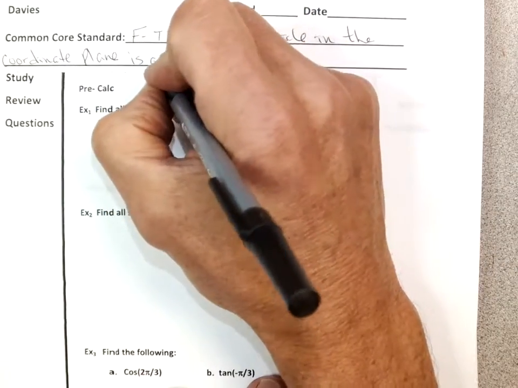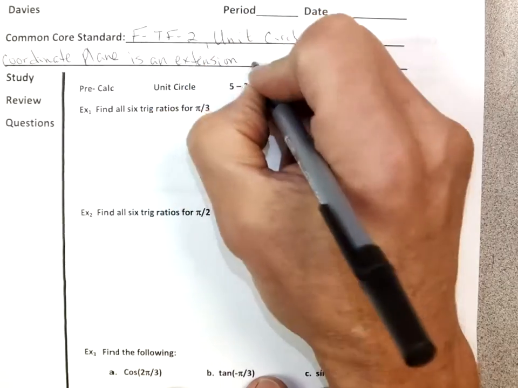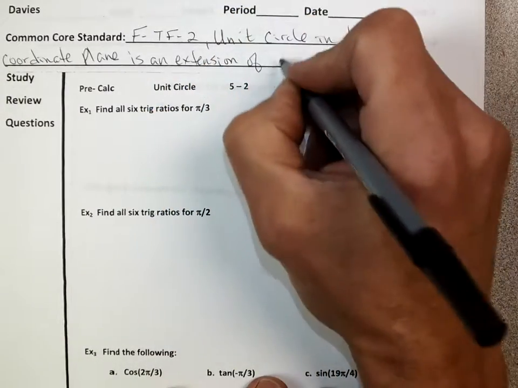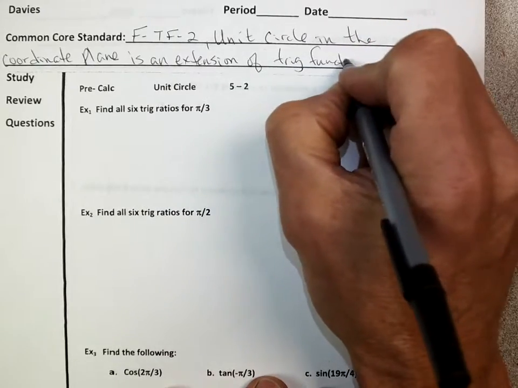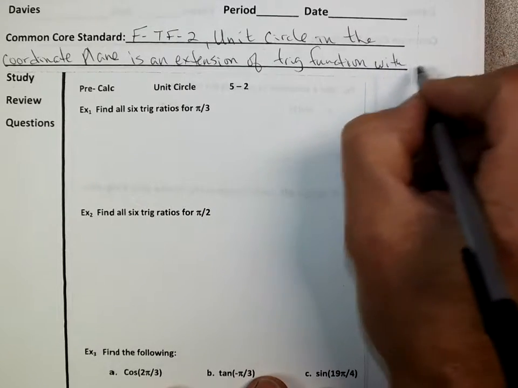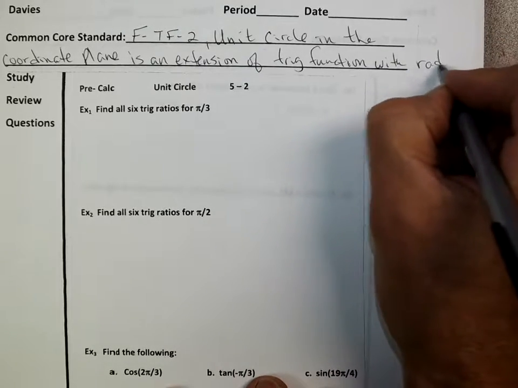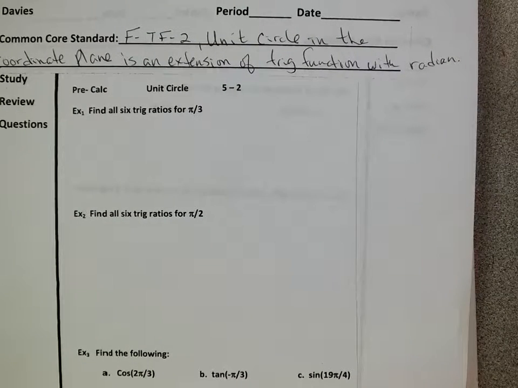Is an extension of trig functions, which is what we're doing, trig functions with radians. Now we haven't done radians a whole lot because we did dumb degrees, but we're going to switch to radians right now. Okay, so write that down.